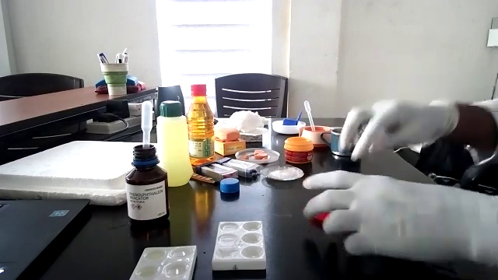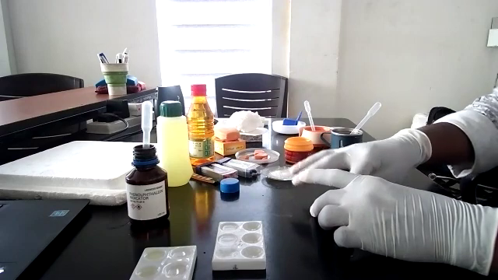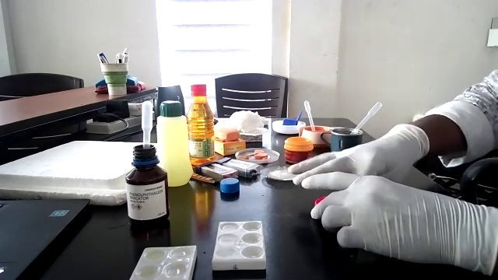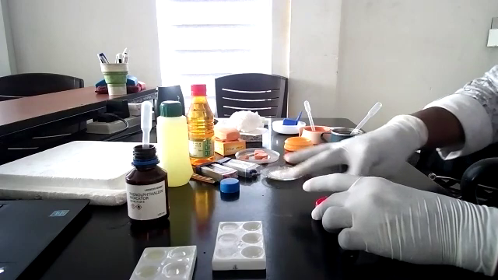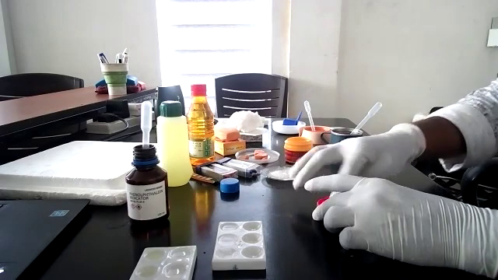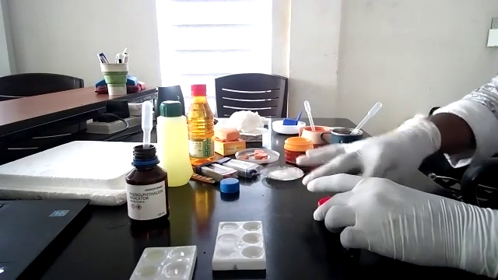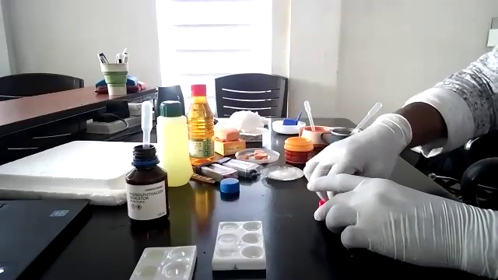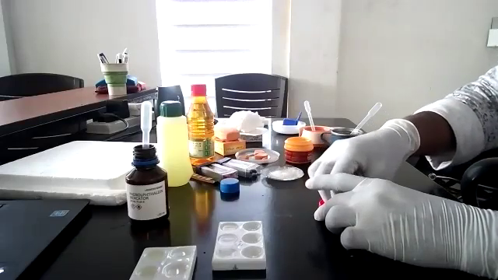So it's totally soap water here. Actually, you have to grind it well, but even if it is having particles, fine. It won't be an issue.